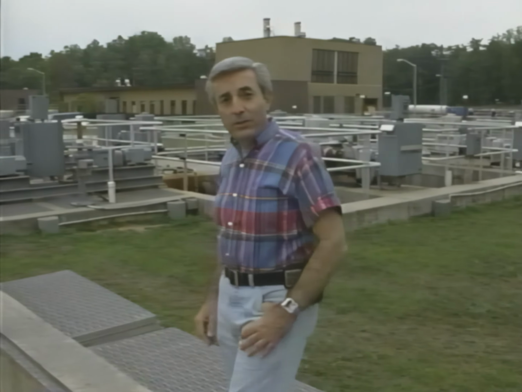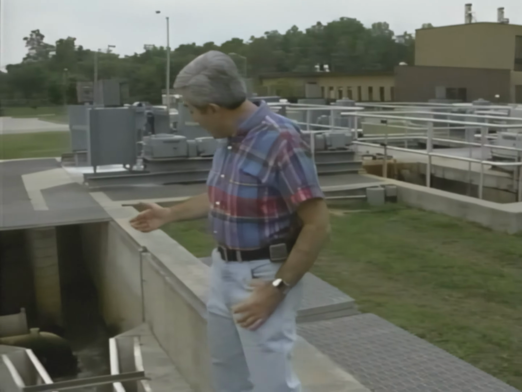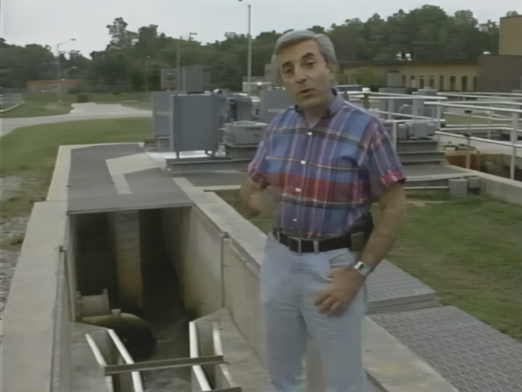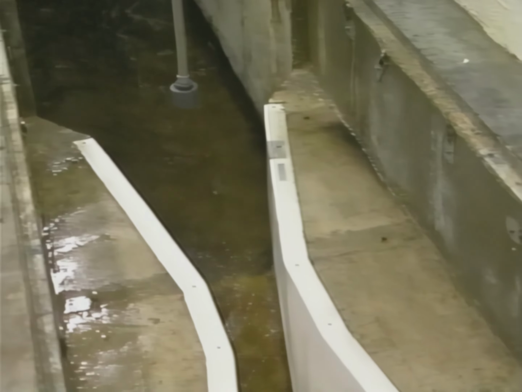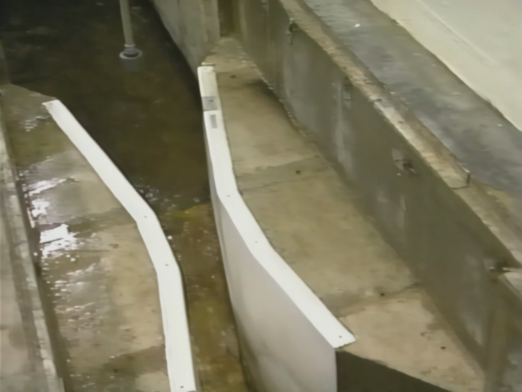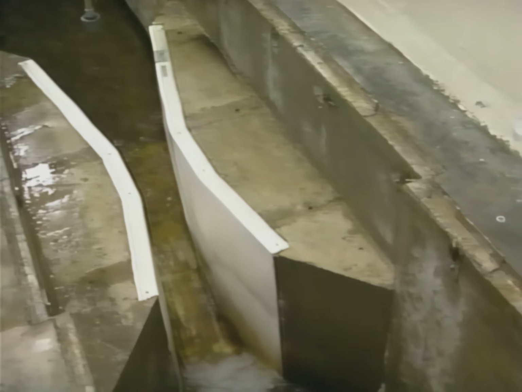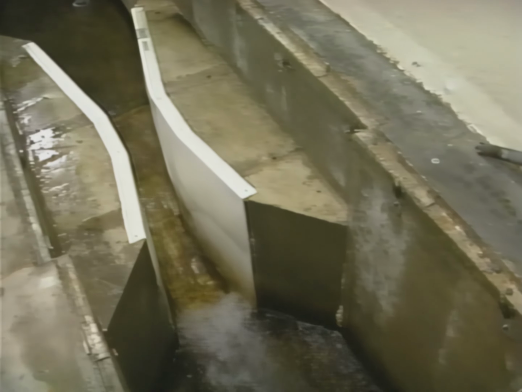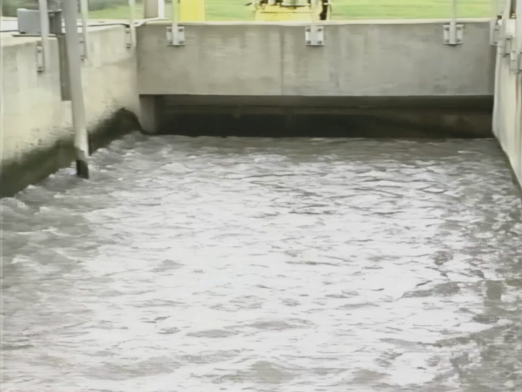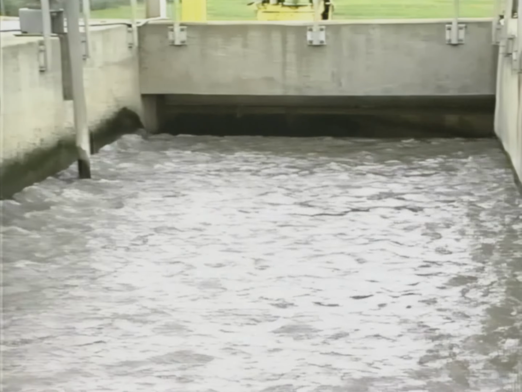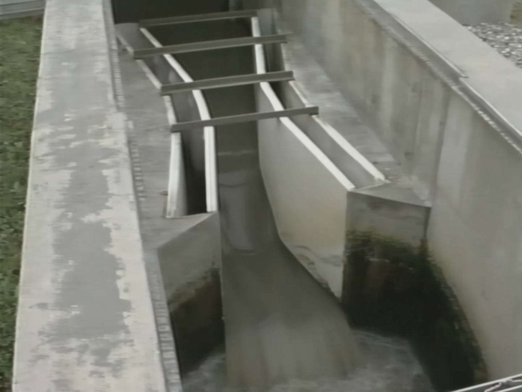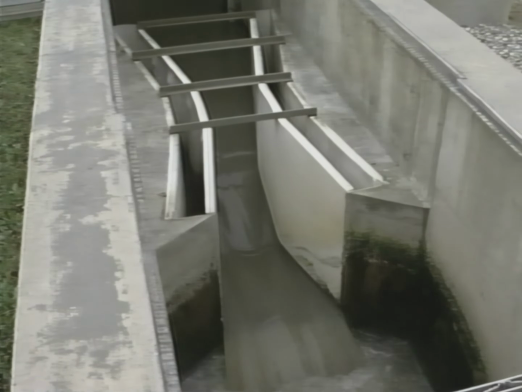Flumes can be installed in several places. This one's located at the headworks. You can also find the flume just before the outfall of the plant, anywhere you have open channel flow measuring requirements. The Parshall flumes are very accurate and have low head loss. They can handle the high suspended solids commonly found in the raw waste streams without losing accuracy. And they can measure a wide range of flows.